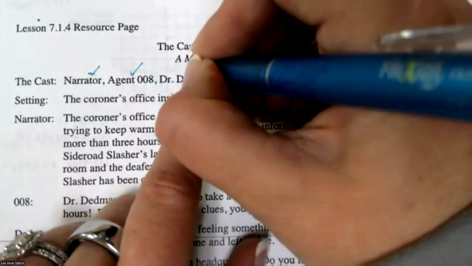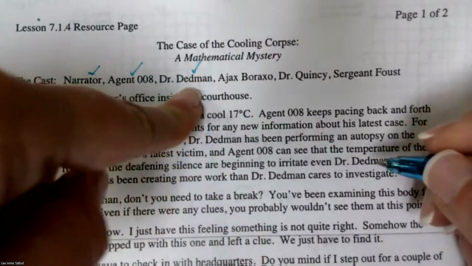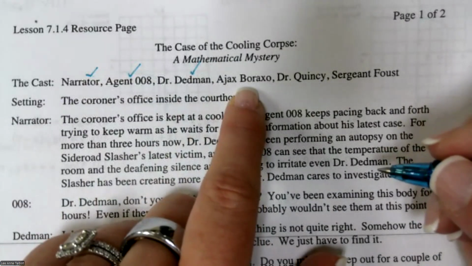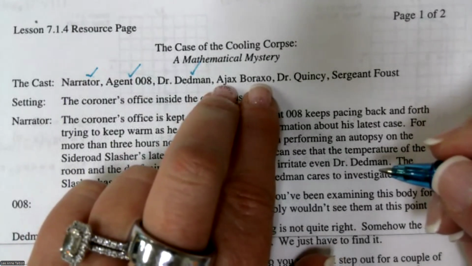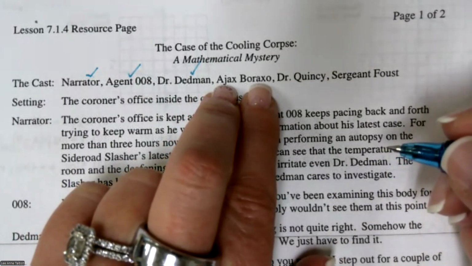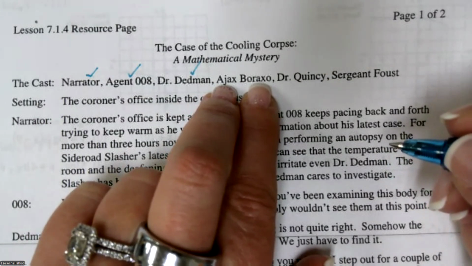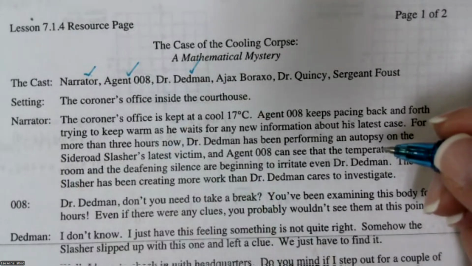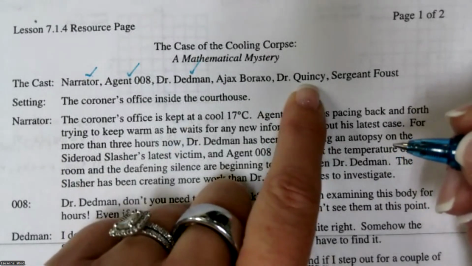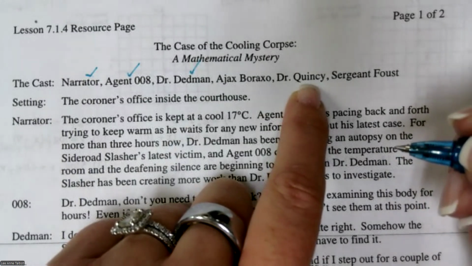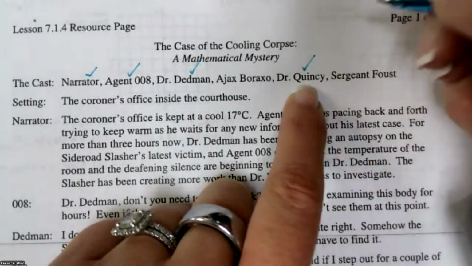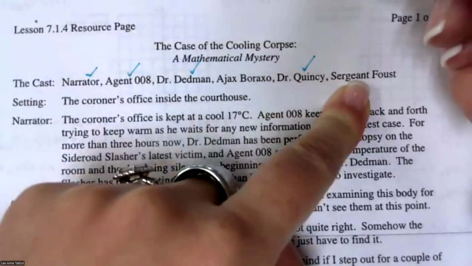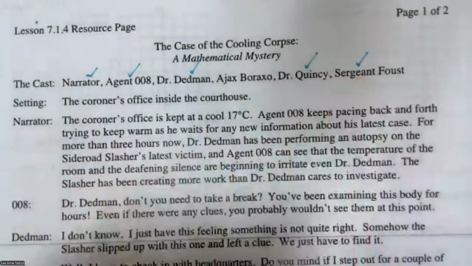Thank you, Jack. Okay. Now, I don't think that Ajax Borax has any lines. Also, does anybody realize why that's funny? Anyone in the whole room know why this is funny? Yeah, those are both cleaning supplies, Ajax and Borax. Okay. Now I believe Dr. Quincy only has 1 line. Gio, thank you. And then Sergeant Faust, I think he's got a couple, but no big deal. Matthew, thank you. Okay. All right.